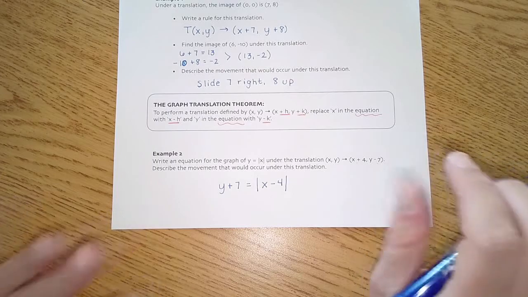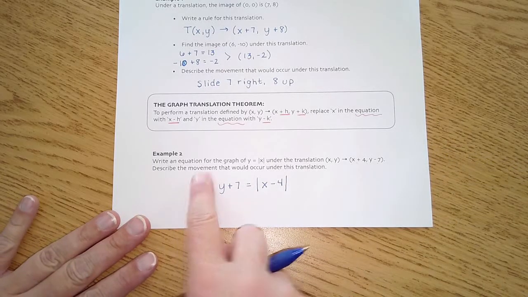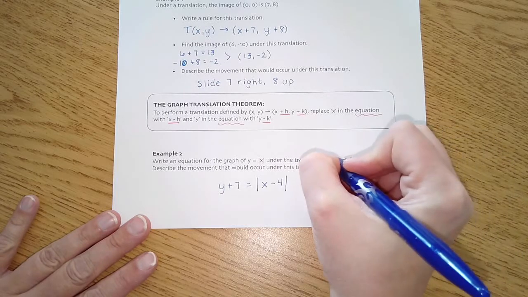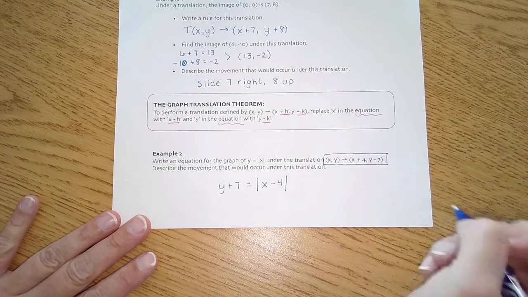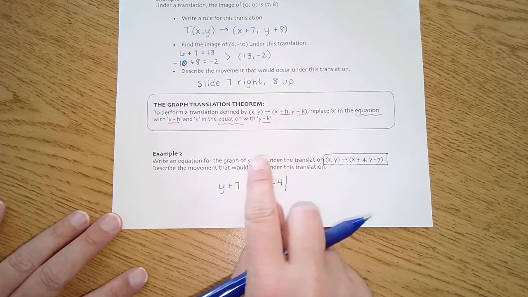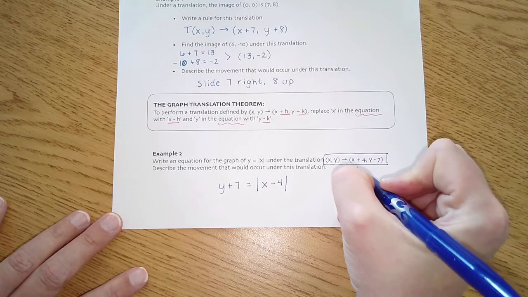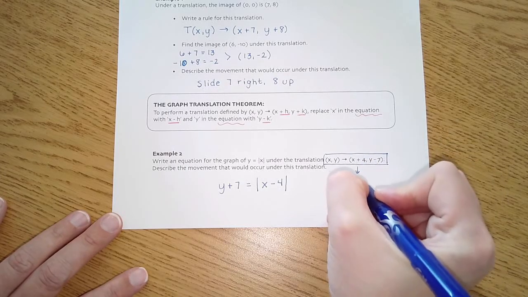This rule, and by the way, when you're trying to describe the movement, I would always refer back to the rule. The rule is what's telling you what's actually happening. The equation is always backwards. So I wouldn't try to refer to the equation, I would refer to the rule. And in this rule, I have x plus 4, so that's going to move me 4 to the right.